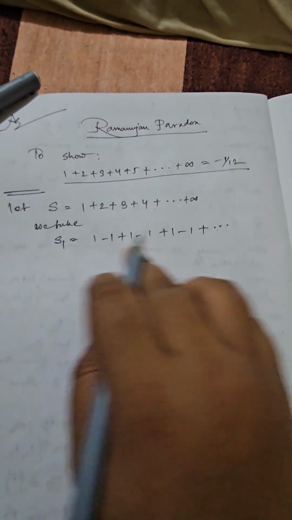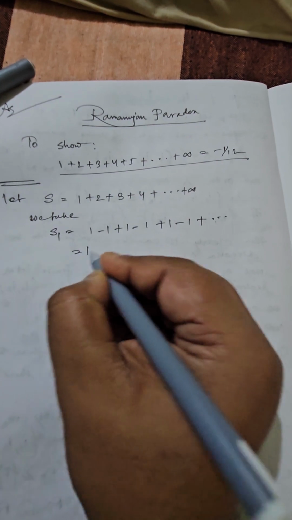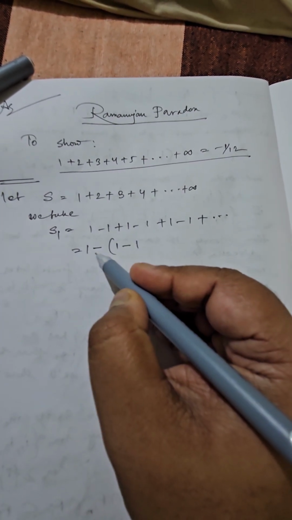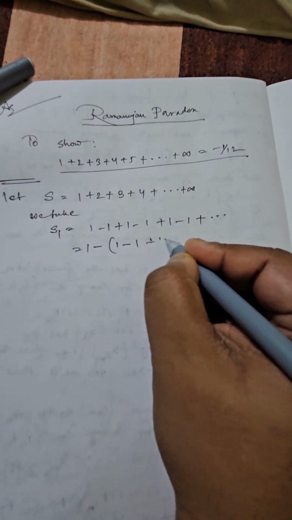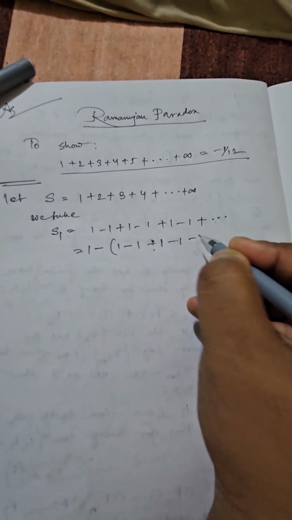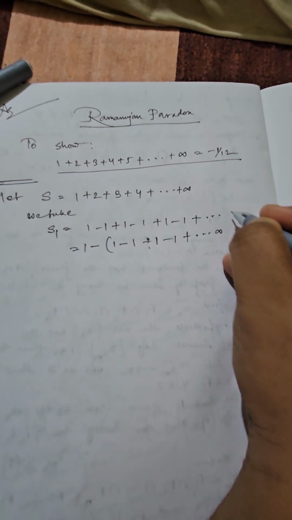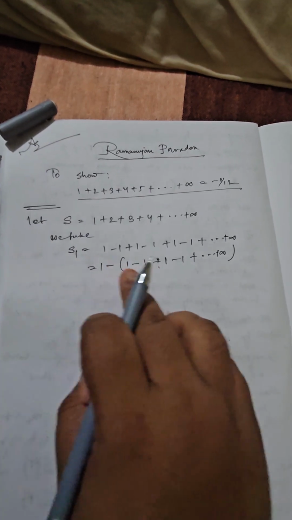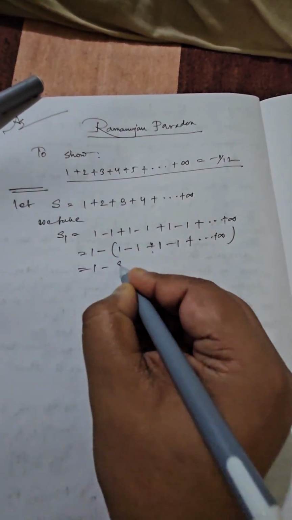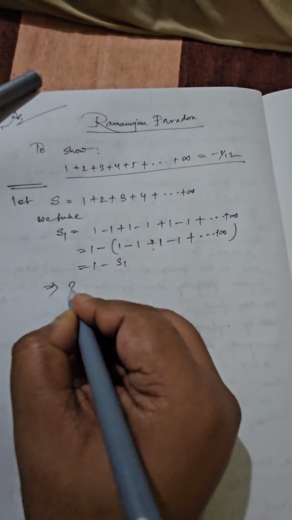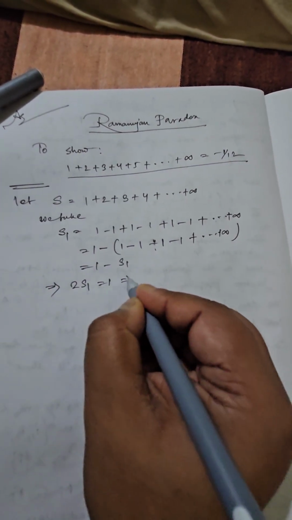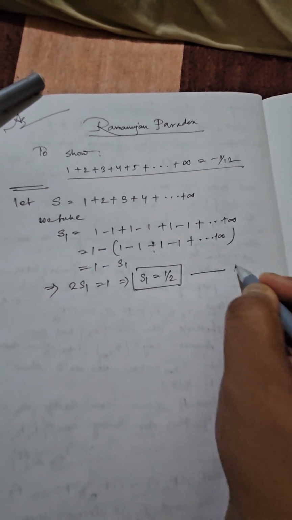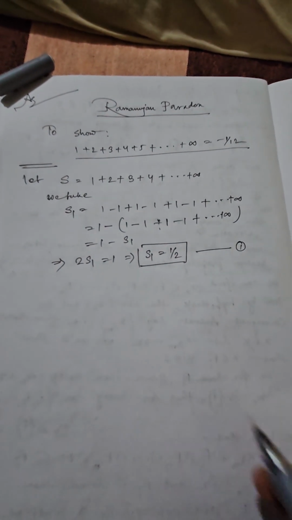and so on. Now if you observe this carefully, I can rewrite this expression in this way. Because I am putting a bracket and taking minus common, this entire expression will look like this, and so on up to infinity. So practically it is nothing but S1 again. So from here we can say 2S1 is equal to 1, and that means S1 will be equal to half. This is equation number 1.